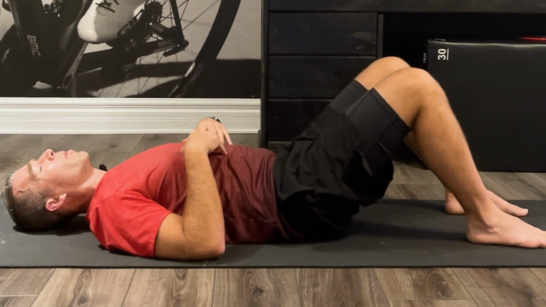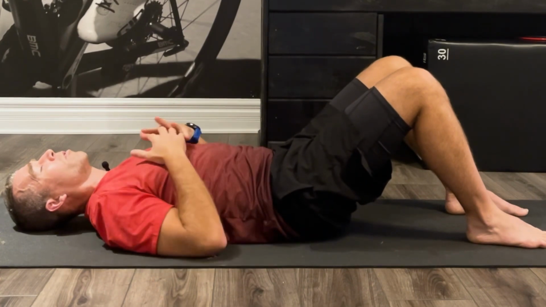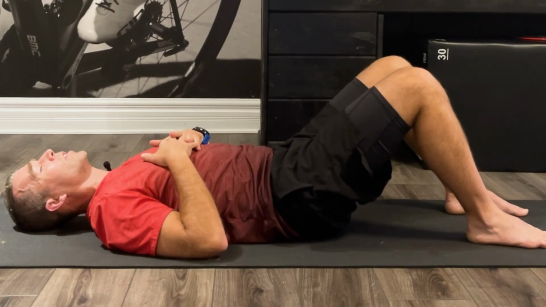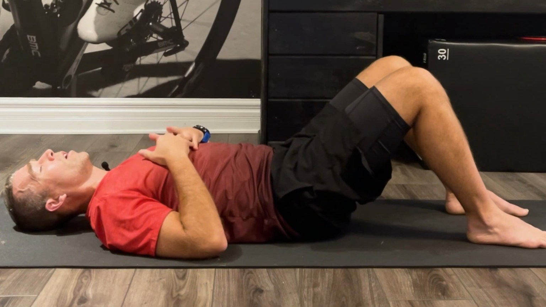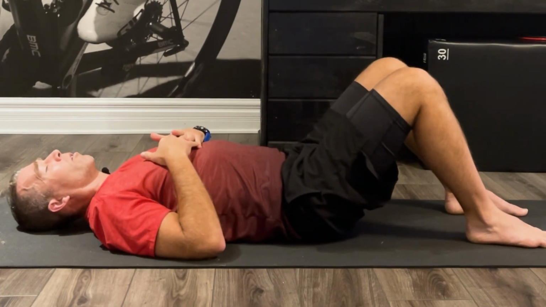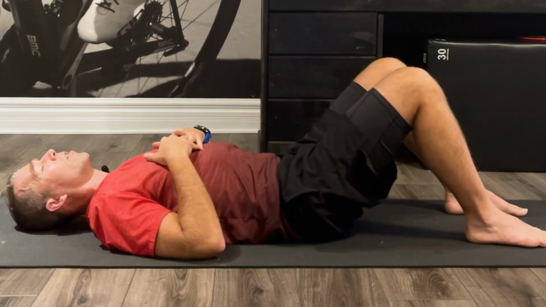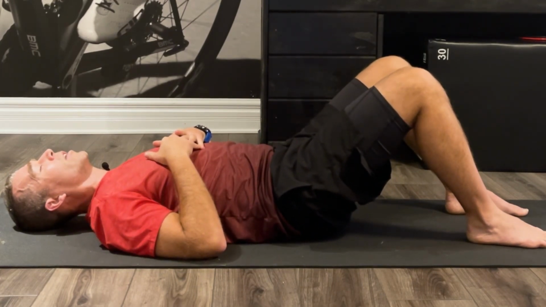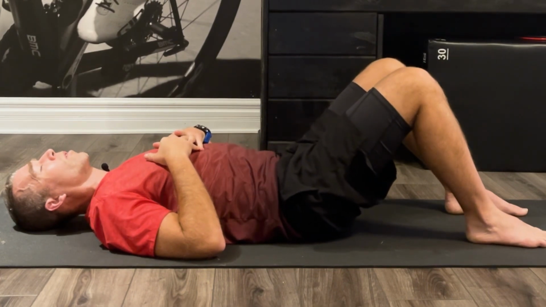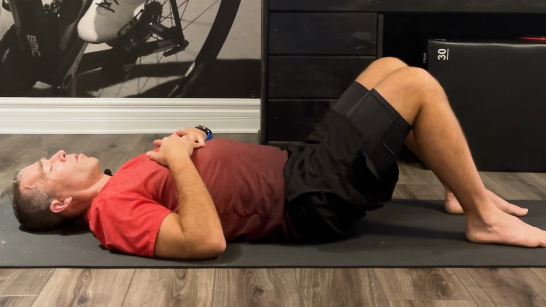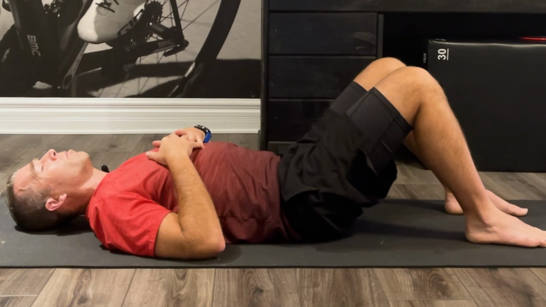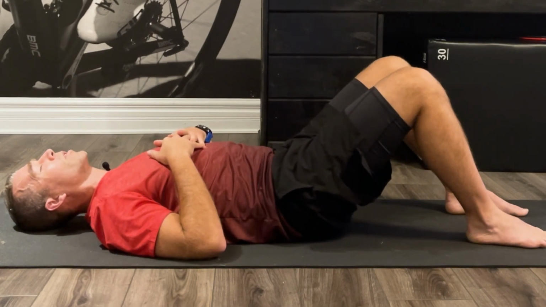So again, it's just going to be back and forth, going into a posterior pelvic tilt, lower back pushes down, joints open, going into an anterior pelvic tilt. We're lifting the lower back off the ground into lumbar extension. Slow oscillating motions back and forth. Move as far as we can, but we're going to keep the motion to symptom tolerance as needed.